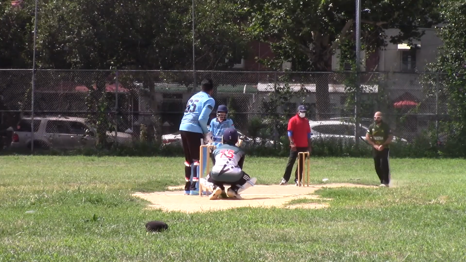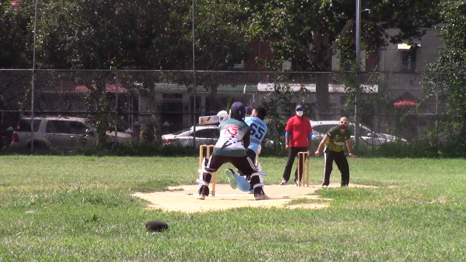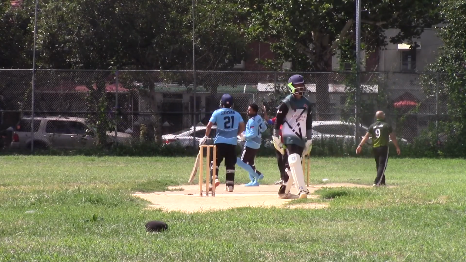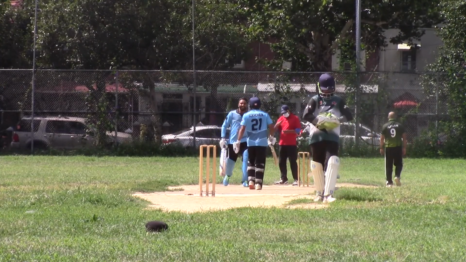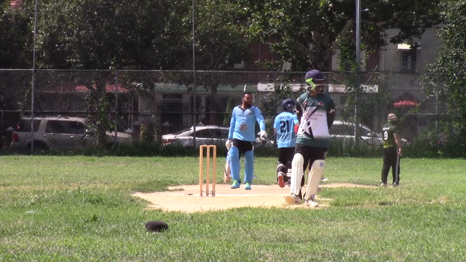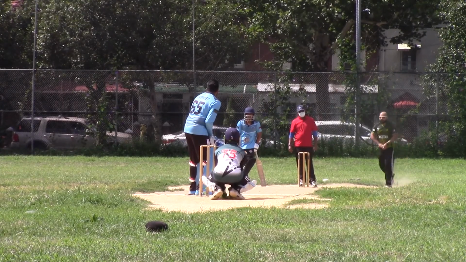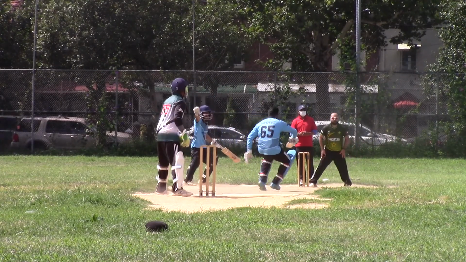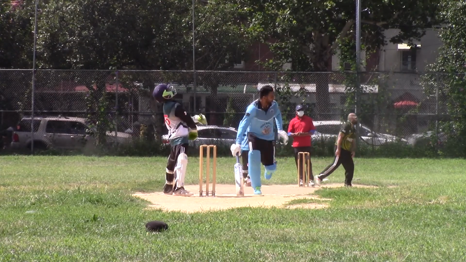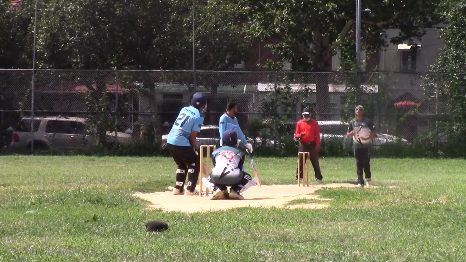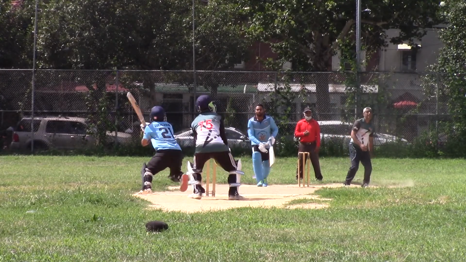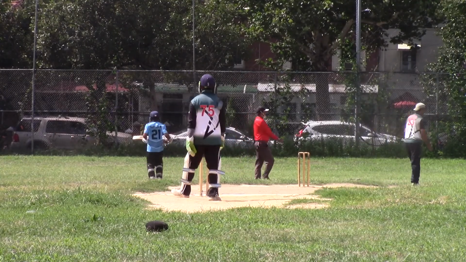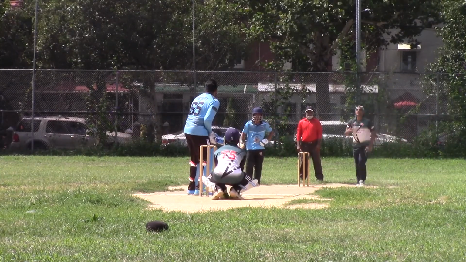Slower delivery there from Adnan. Lovepreet had to wait an eternity for it. He just picks up that one. Slug swept over the boundary. 4 runs. Stop start. Bad call. Yes, no, yes, no. In the end, there was no run. Here's Atta again. Adnan just finished his 5 overs. 2 for 45.